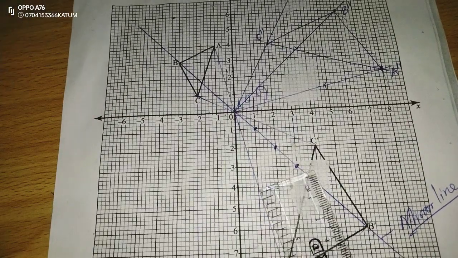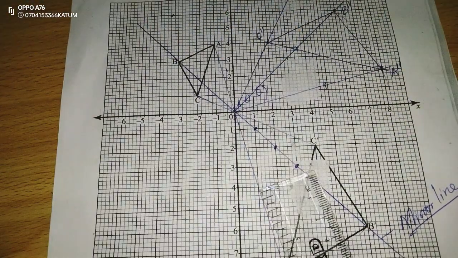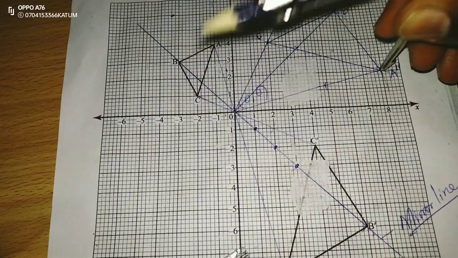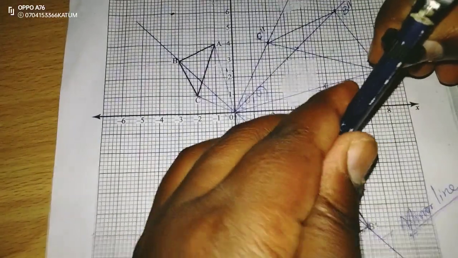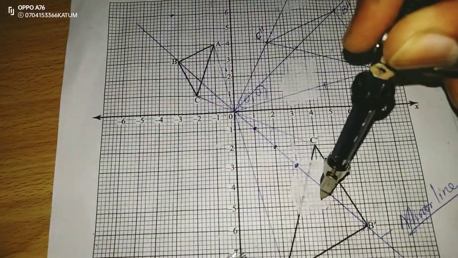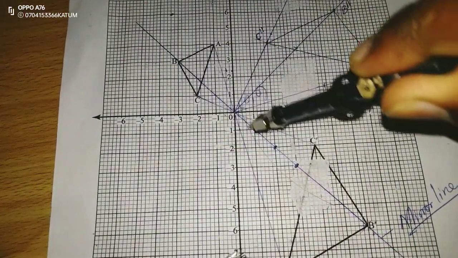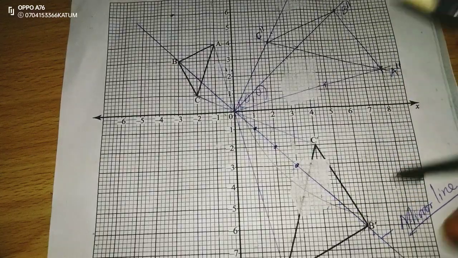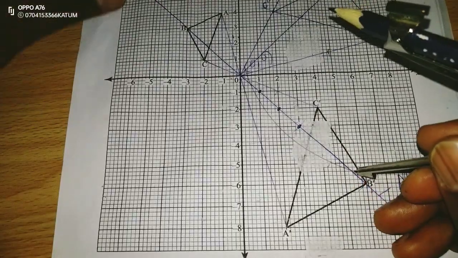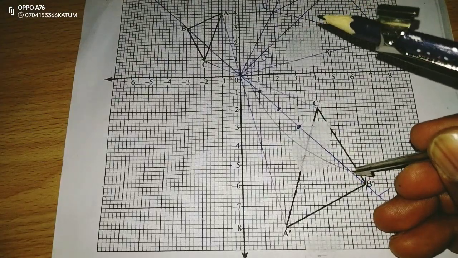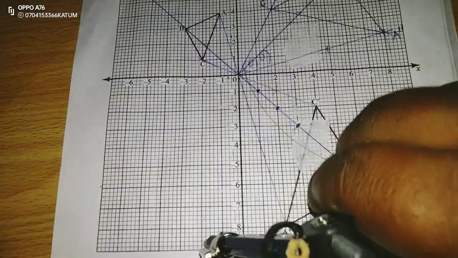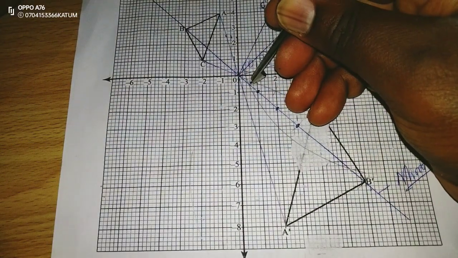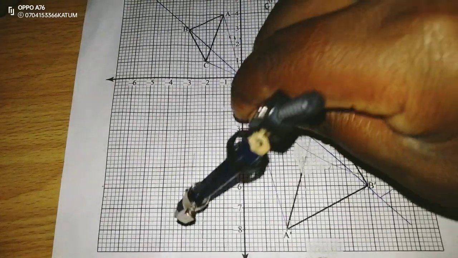Therefore, I use my compass now. Standing at A, I drop a perpendicular to this line, such that I just need to stand here and make an arc like that. Then standing at those points, I make other arcs to cut one another. At that point I make an arc, and at this point I cut the first arc.